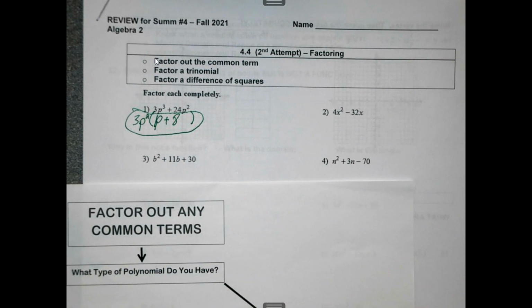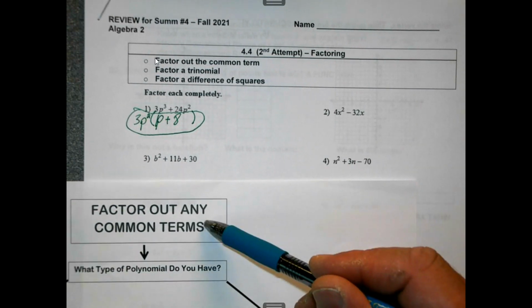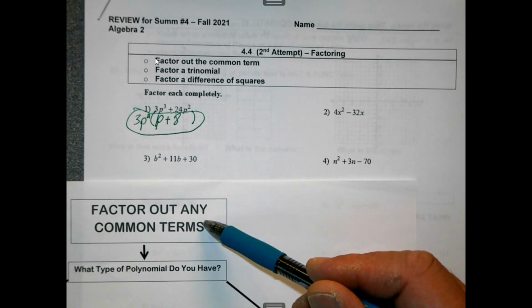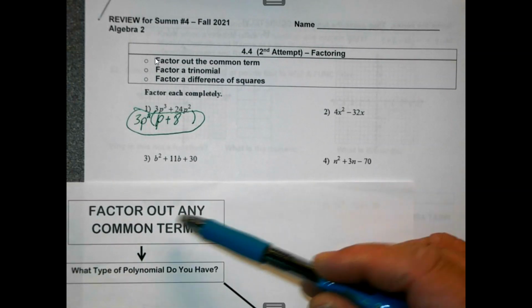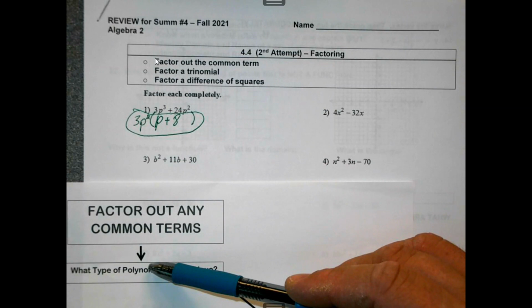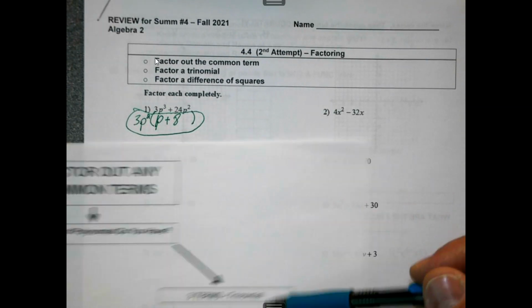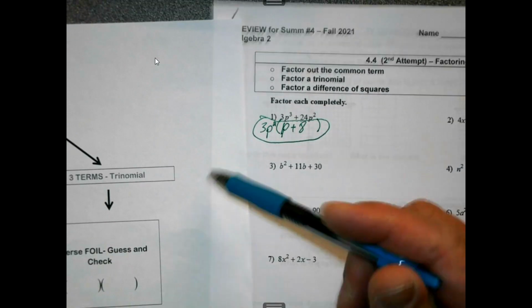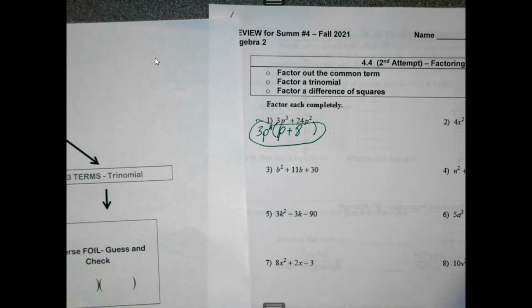Okay, so number 3. Can I factor out any common terms? Why, no, I can't, Mr. D. Well, that's fantastic. Then let's follow our little flow chart here. What type of polynomial do I have? Well, I have 3 terms, Mr. D. So I'm going to use reverse FOIL or guess and check.